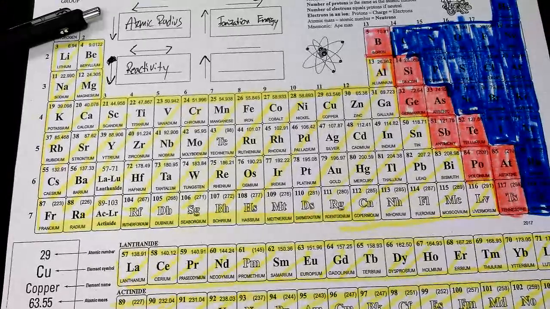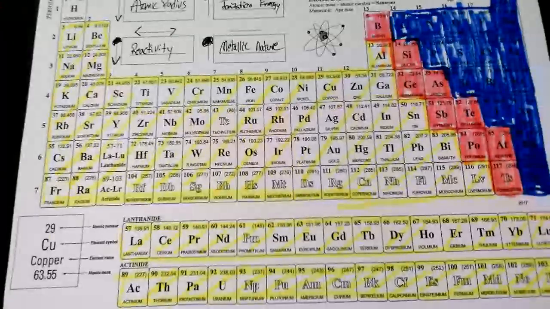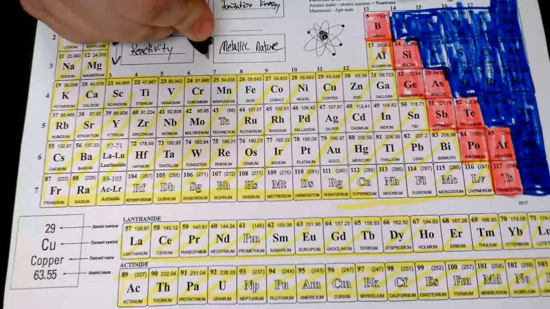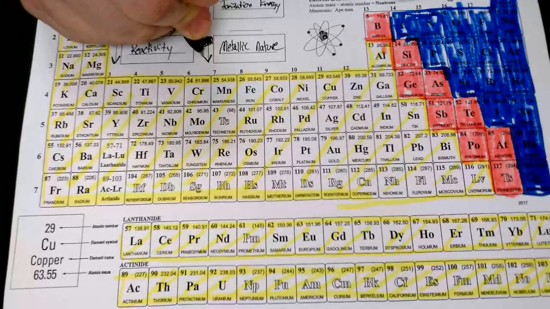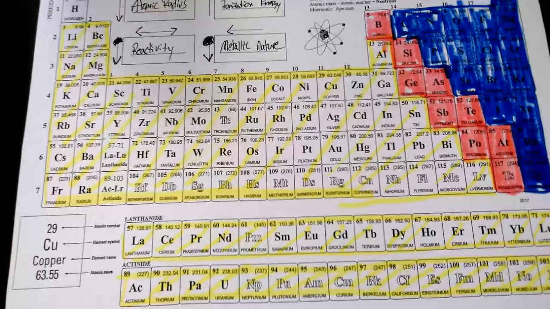All right, the last trend that we have is what we call metallic characteristic. So how metallic something is. So the metallic nature of an element, how metal-like something is. Metallic characteristics, metallic nature increases as you go down a family, and it decreases as you go left to right, and increases towards the right of the periodic table.